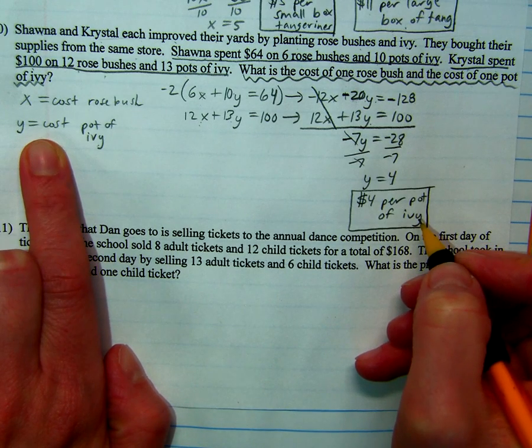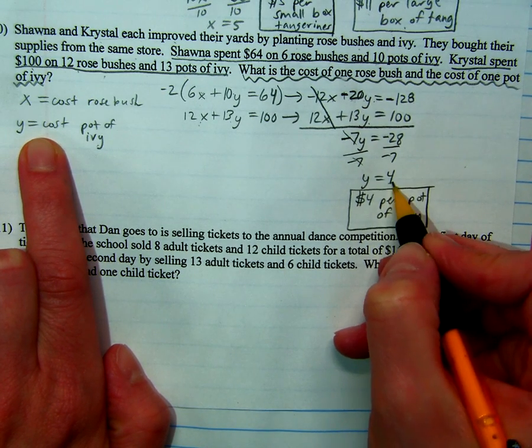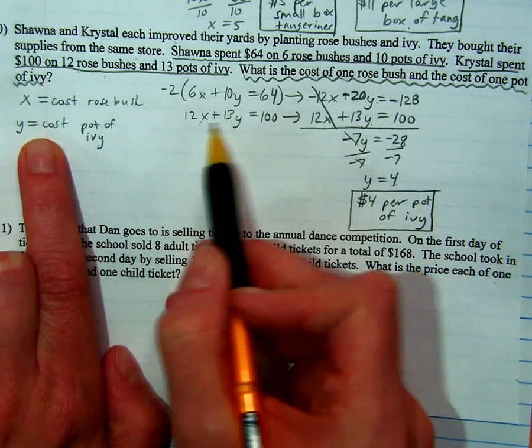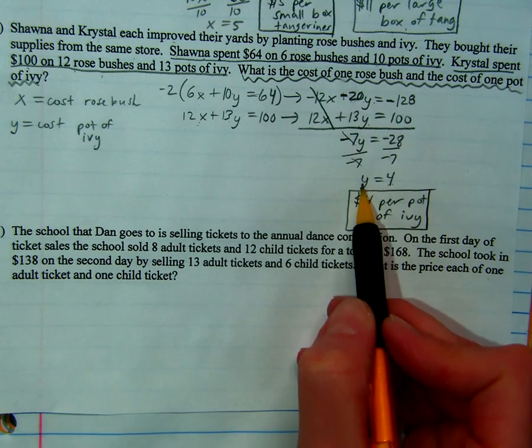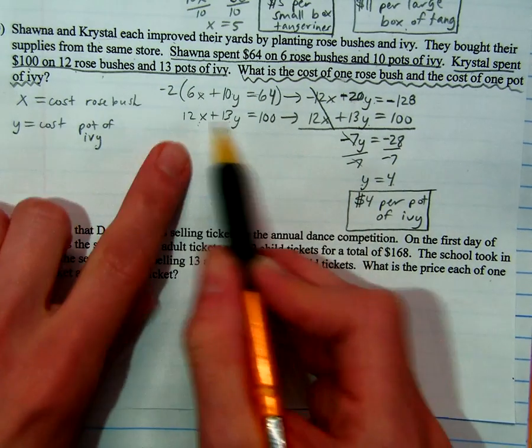Now how do we find out how much the rose bushes cost? Put that in. Put it in. Can I put it in for whatever I want? For y. So you can use the top equation or the bottom, but you want to make sure you put it in for y. So which equation do we want to use? Bottom. The bottom one? That's fine.